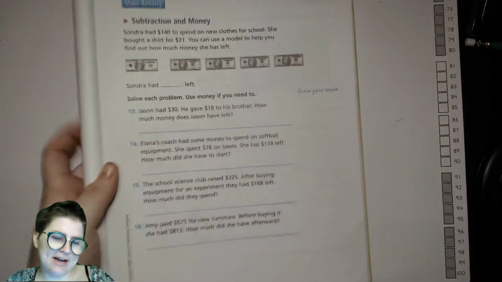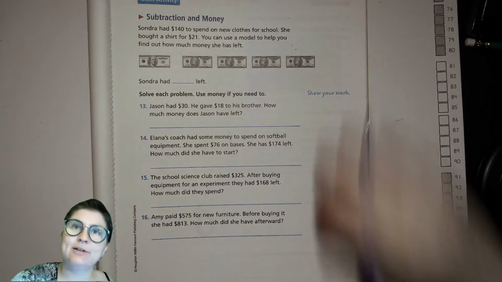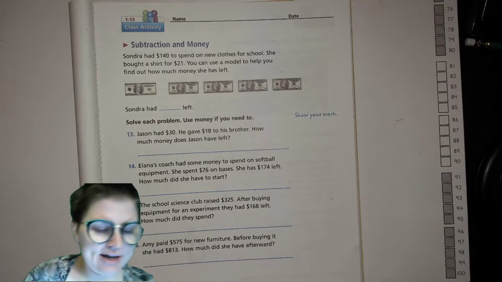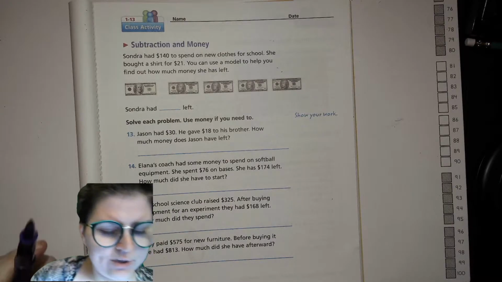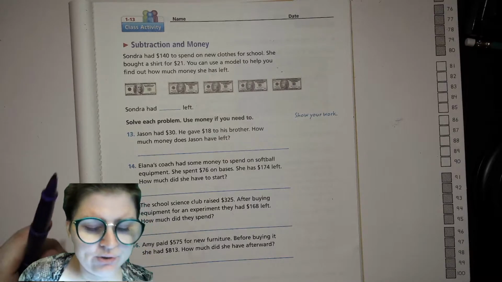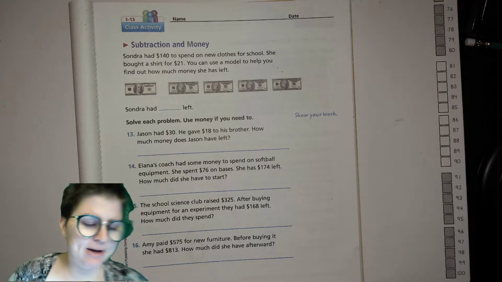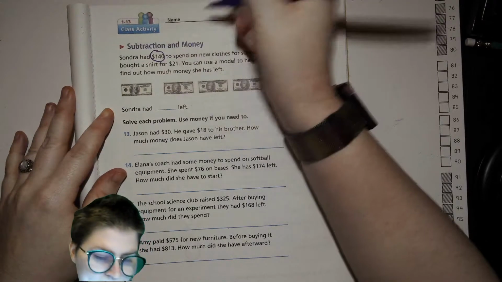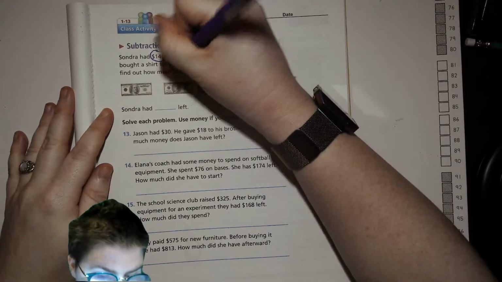All right. Go on to the next page. We are continuing with this one. Subtraction and money. Sandra had $140 to spend on new clothes for school. She bought a shirt for $21. She had a total of $140. She bought a shirt for $21.